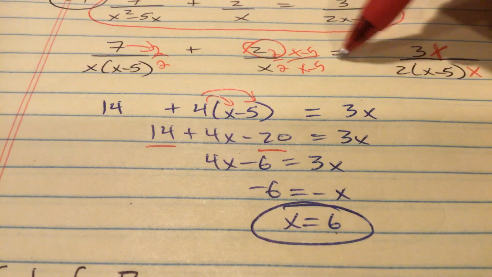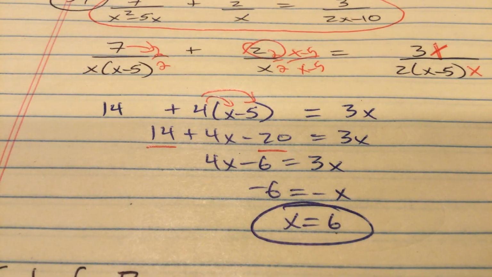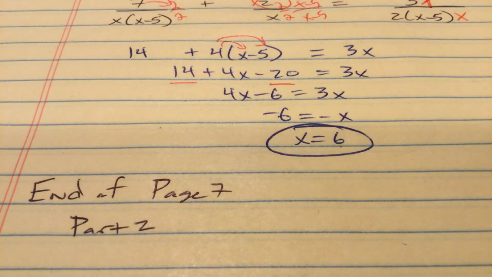Invalid answers would be what? Positive 5 for x or x equals 0, those would be undefined. But we didn't get those. We got x equals 6, and that is a good answer.